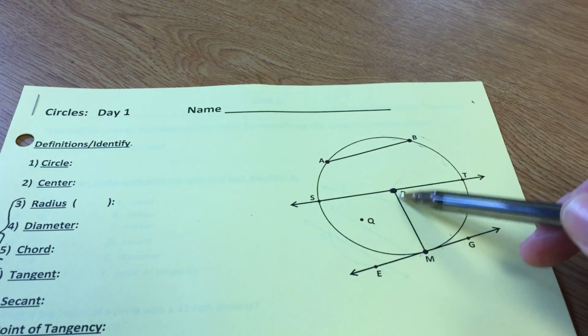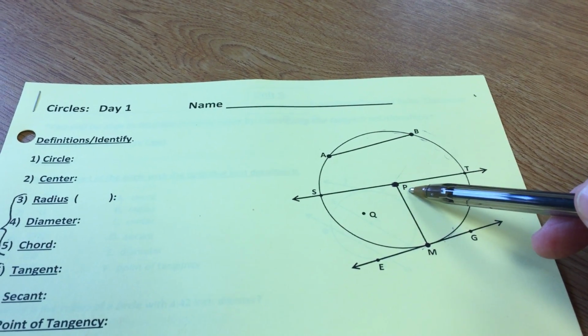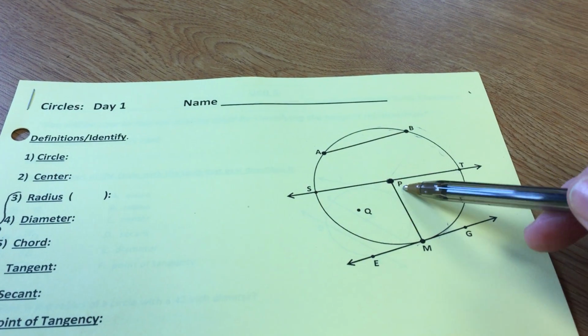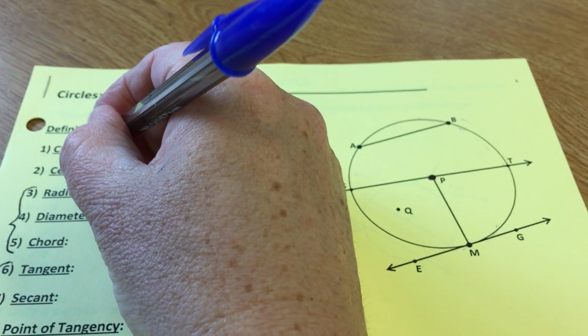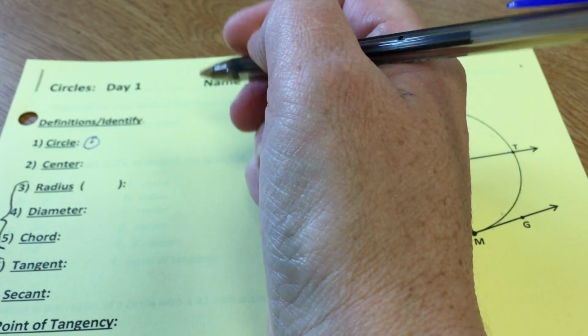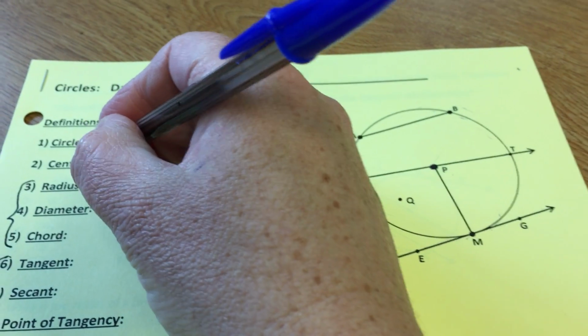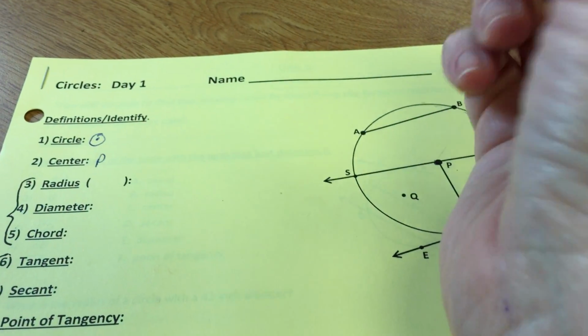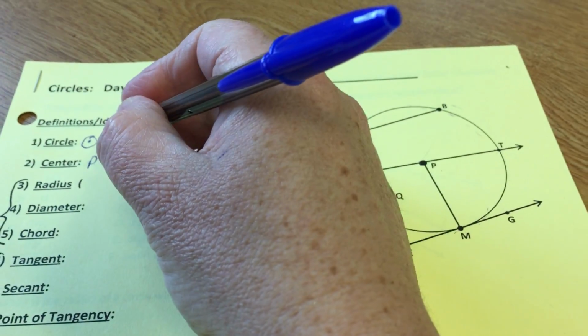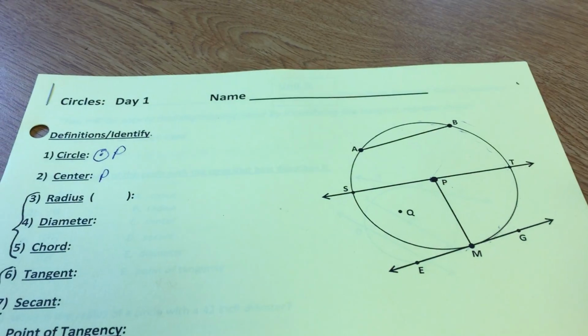This here is a circle, and we name a circle by its center. And the center here is point P. So when I go over here to write a circle, this is the symbol. It's a little baby circle with a dot in the middle. The center is point P. So when you go to name your circle, I would name it as circle P.